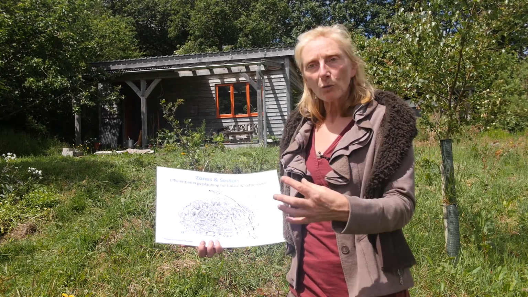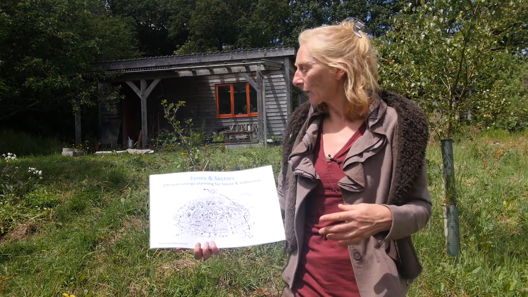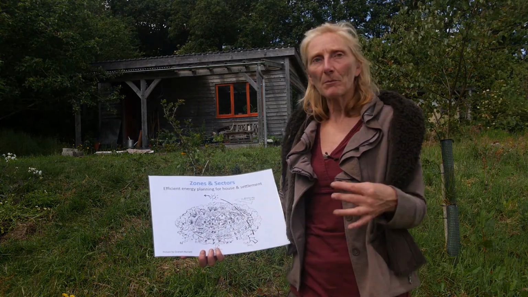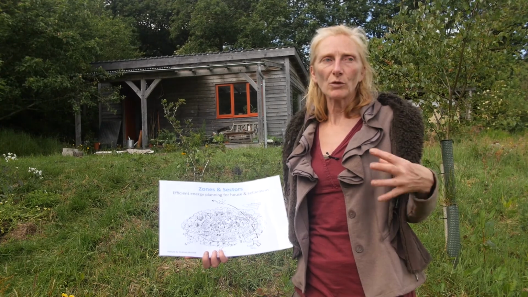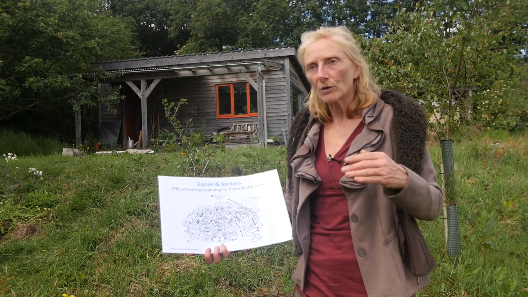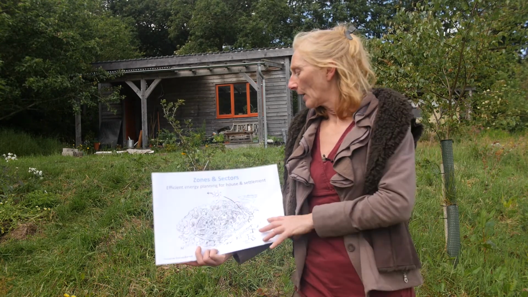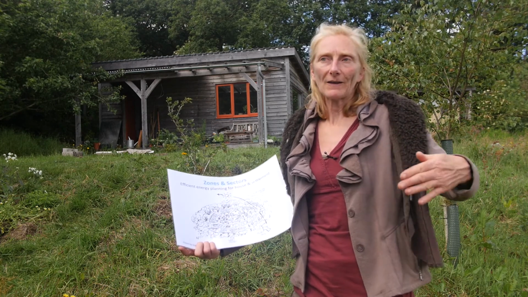In zone 1 you would place the things that you would want really close, that you could just get hold of quickly, even if it's really raining, for example. So near a house that might be just some seedlings, things that need lots of attention, so that if anything is eating them, you're quickly there to protect them. Zone 2 are things that can be a little bit further away, and 3, etc.